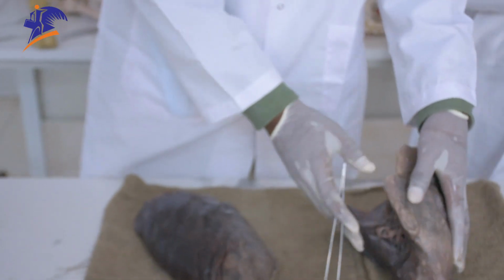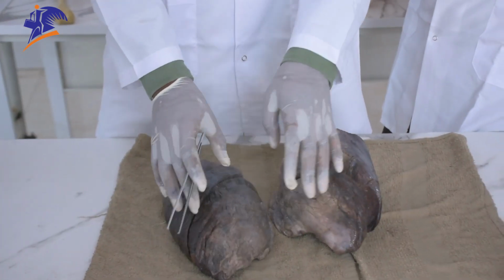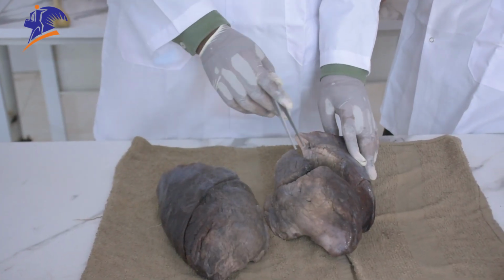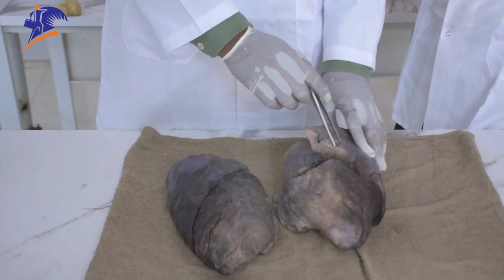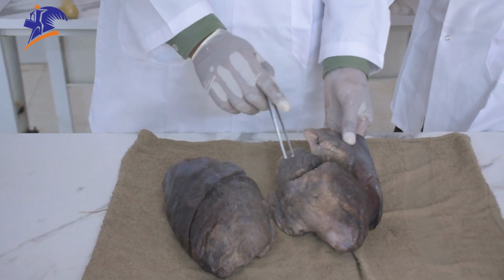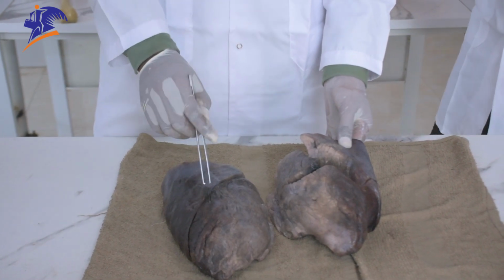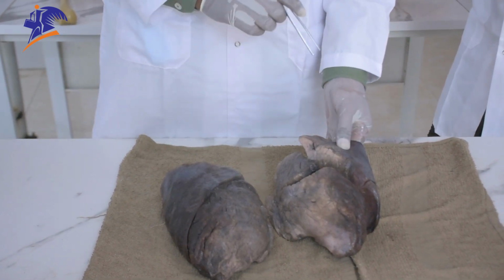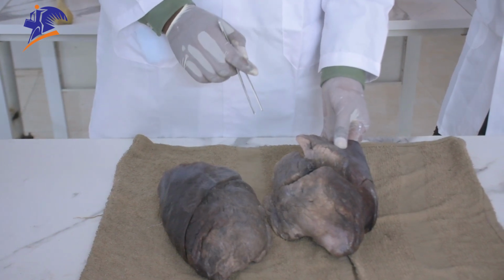So let's compare between the two lungs. Which one is larger, right or left? The right lung is larger than the left one. Which one is heavier? The right lung is heavier than the left lung. Which one is taller? Usually the left lung is taller than the right lung. Which one is thinner? The left one is thinner than the right lung.